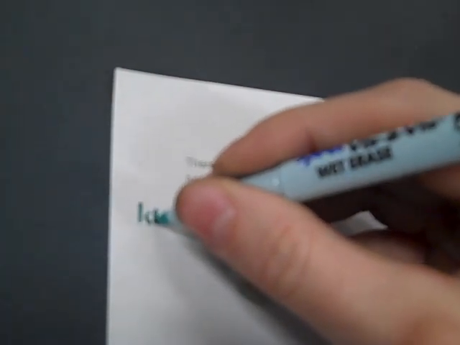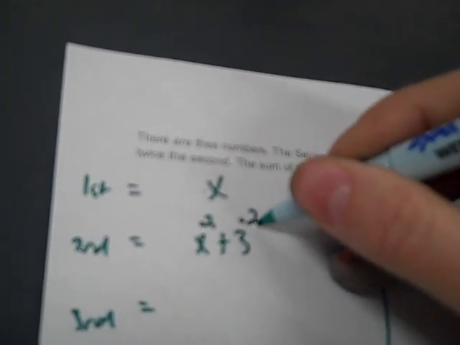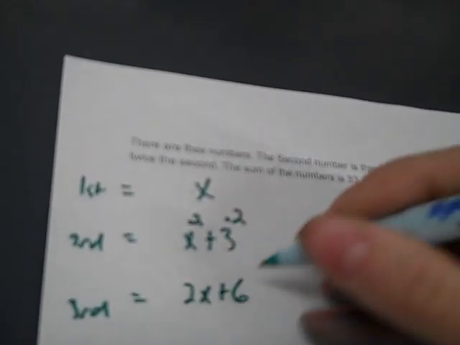Okay, equals 33. We know that. Now we also know there's 3 numbers, a first, a second, and a third. We don't know anything about the first at all. That's x. The second number is 3 more than the first, so I put x plus 3. The third number is twice the second. Now twice. That means you need to take the x and the 3 both times 2. Okay, with that plus sign, you got to take them both times 2. And that's 2x plus 6.